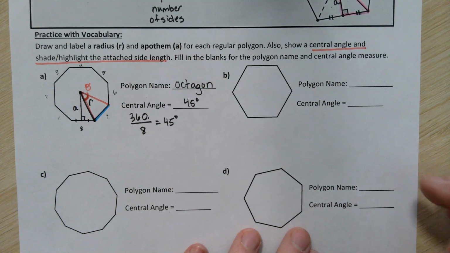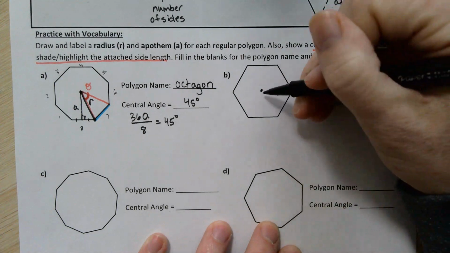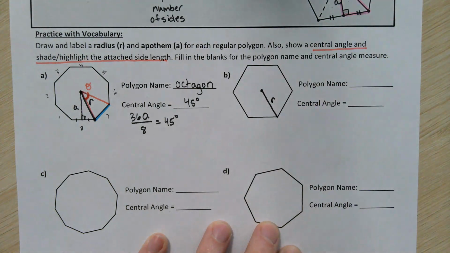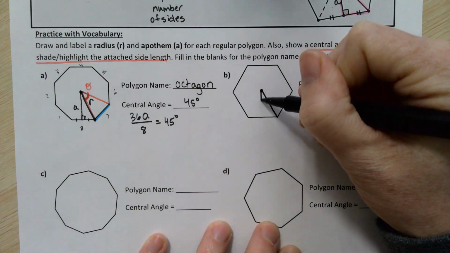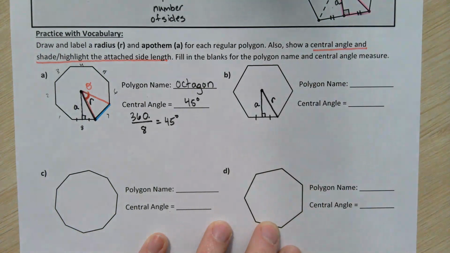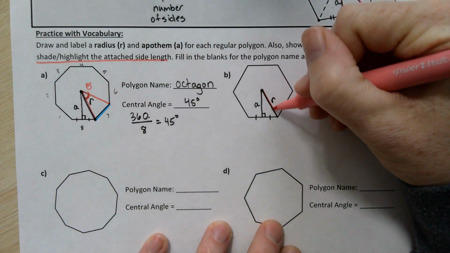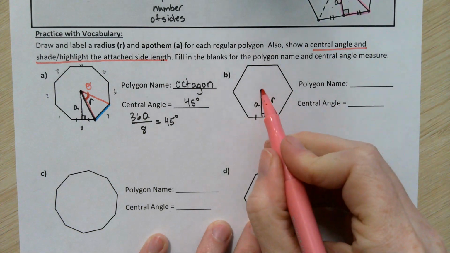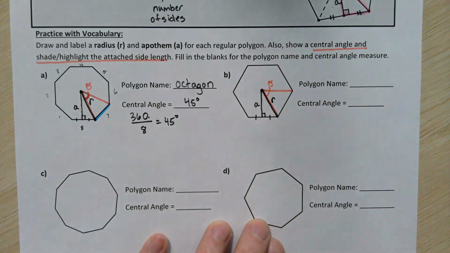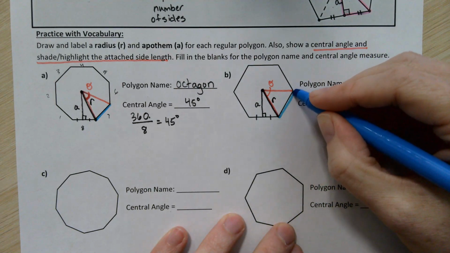All right, same tasks for part B. We're going to start at that center and draw in a radius to one of the vertices. Label that with an R. Back to that same center point, but down to the midpoint of a side to show the apothem. We're going to get a central angle here. Again, I'm going to reuse that radius, but then use the other one right next door to finish out that central angle. And then the side attached to my central angle would be right there.